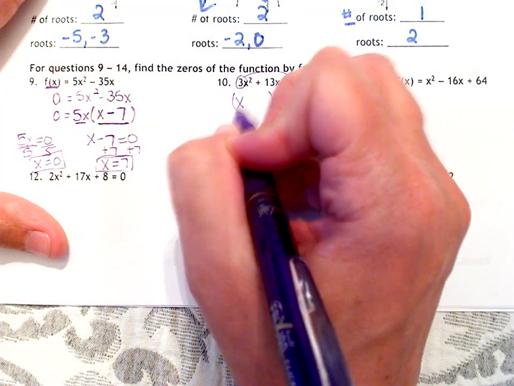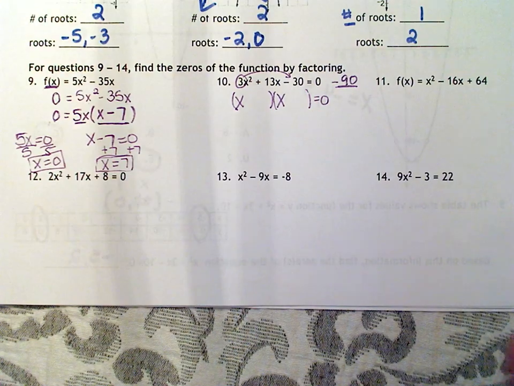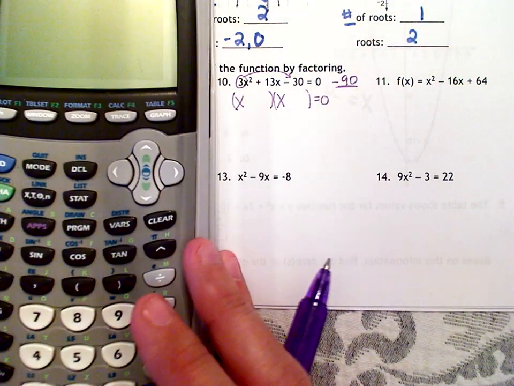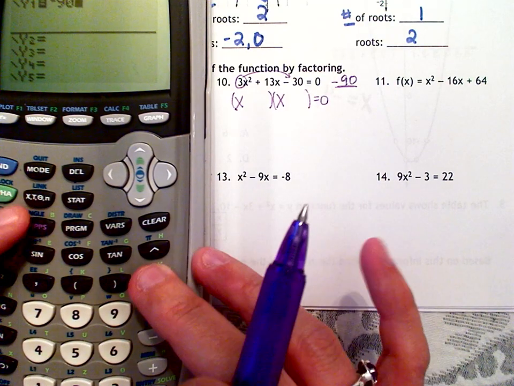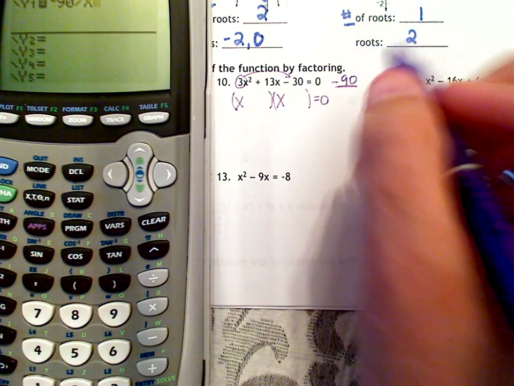Okay, we're going to take the x squared and split it up. This is what I'm looking for. I go to y equals and I type in negative 90 divided by x. Make sure you put the correct sign.